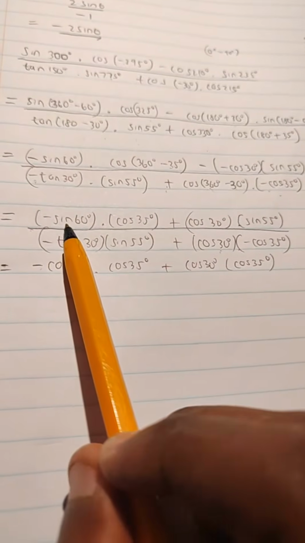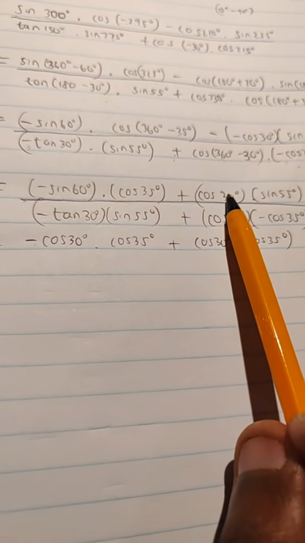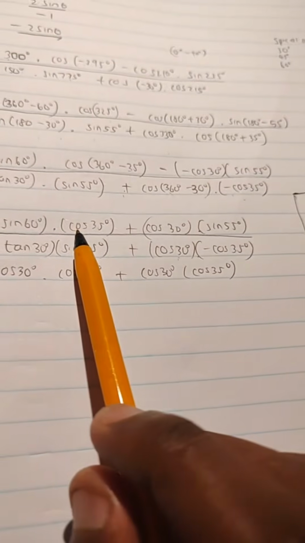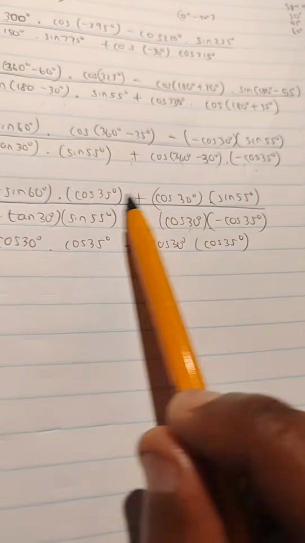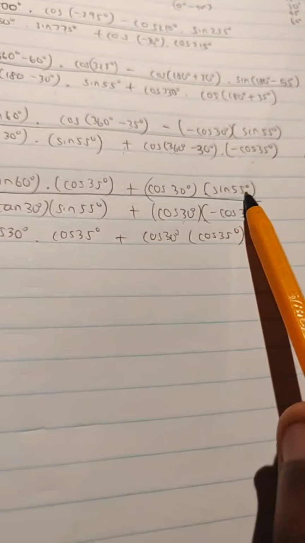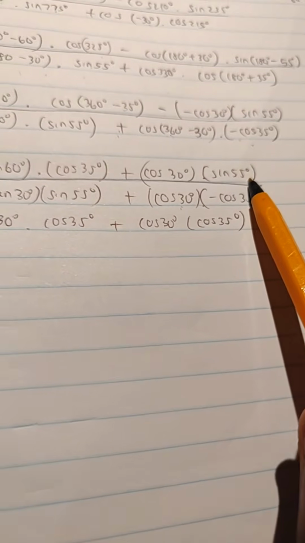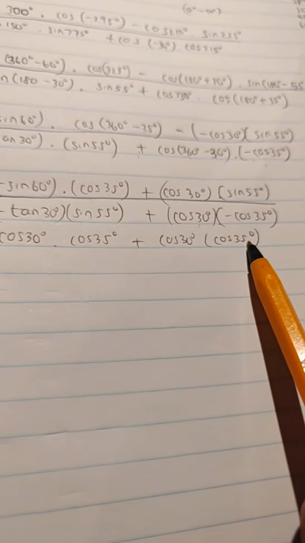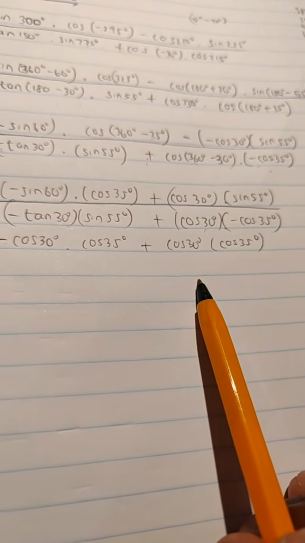This sine 60 and cos 30 are the same, the signs are different. This cos 35 and this sine 55, they are the same, because if you add the angles 55 and 35, they give you 90, and these are co-functions. So you can write them as the same trig ratio.